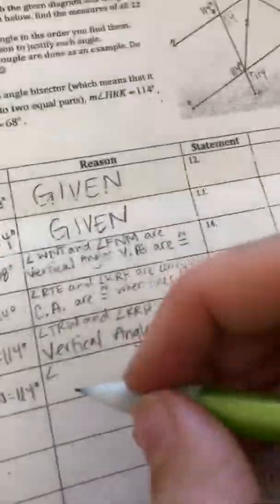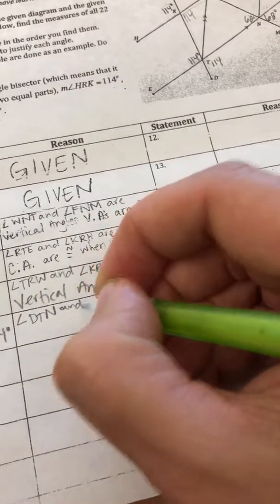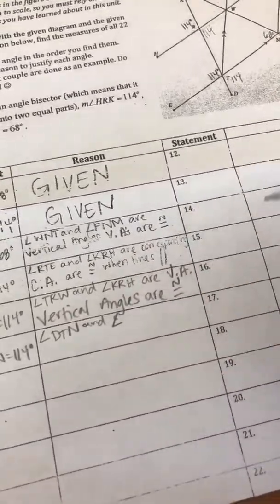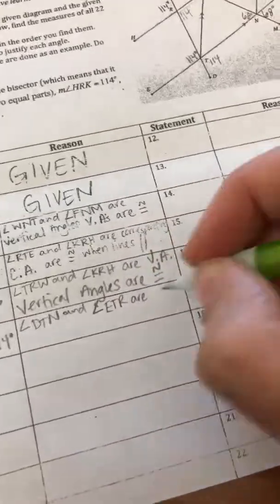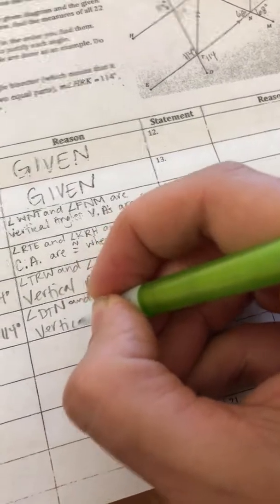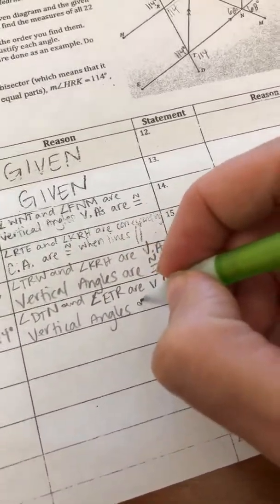And that's because I'm going to write a very similar response as I did before. DTN and angle ETR are vertical angles. Vertical angles are congruent.